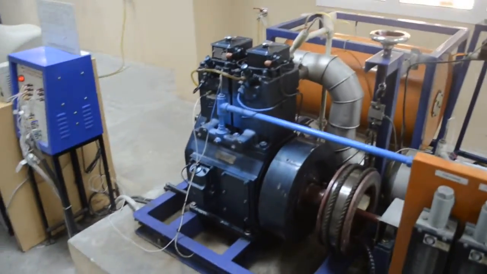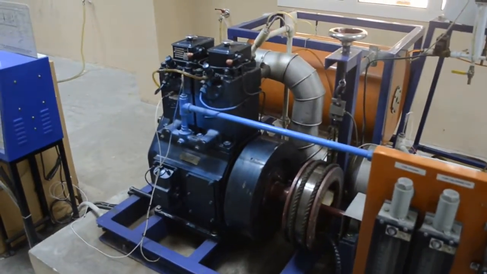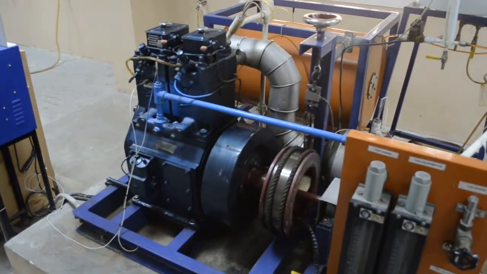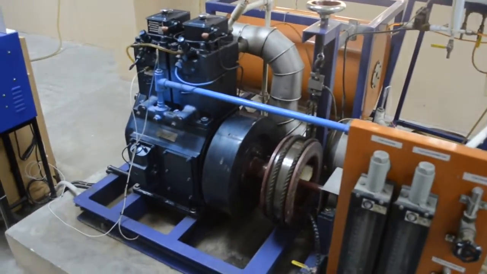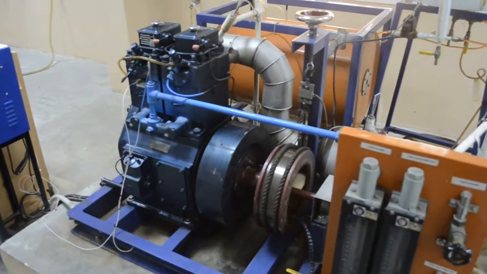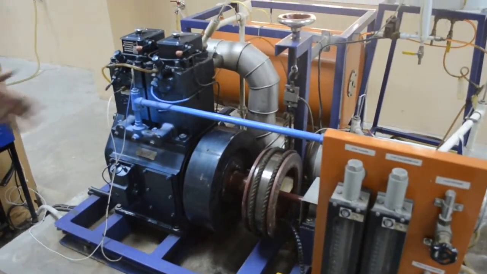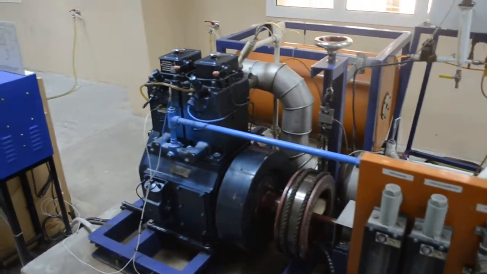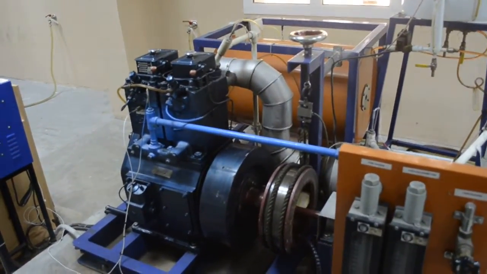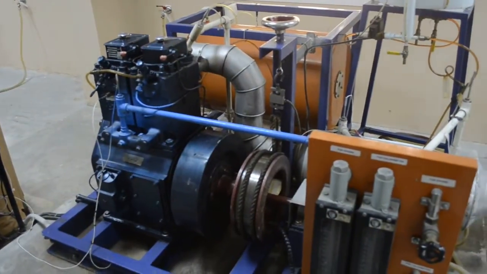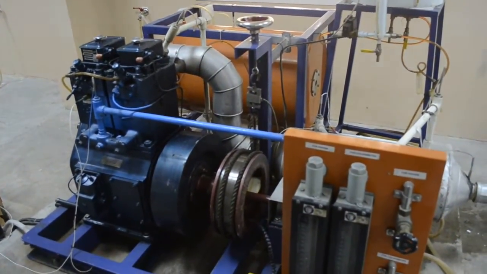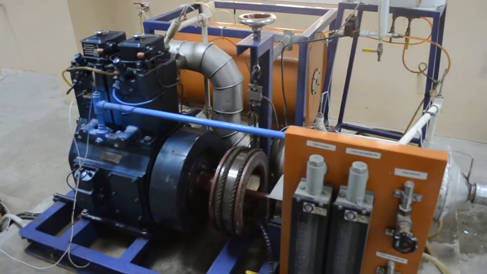Now, for measuring the various losses, the first one I am measuring is for the cooling of the engine. We need to circulate cooling water, right? Otherwise the engine becomes so hot that it would actually stop. So there is a separate cooling water circuit, and through that the water is circulated.